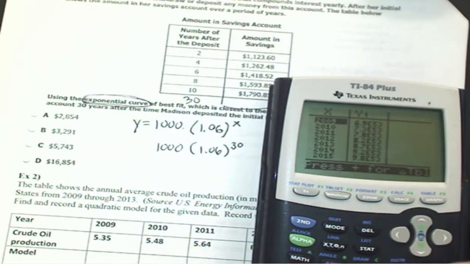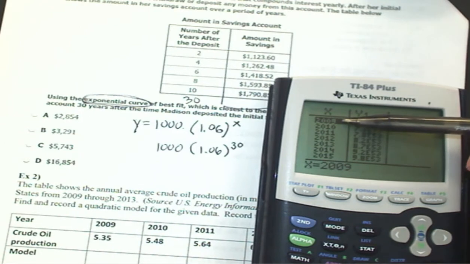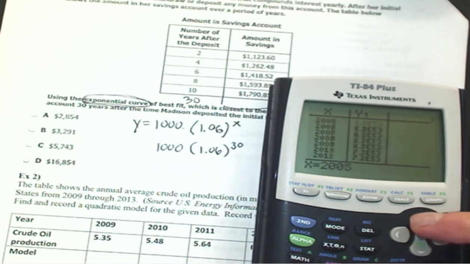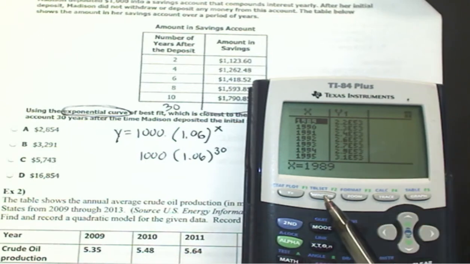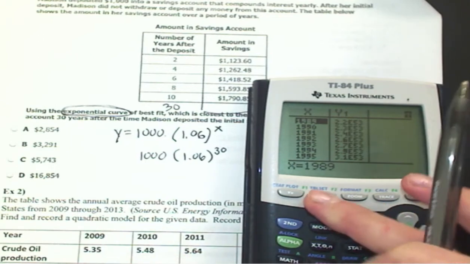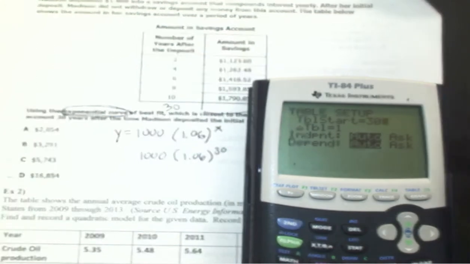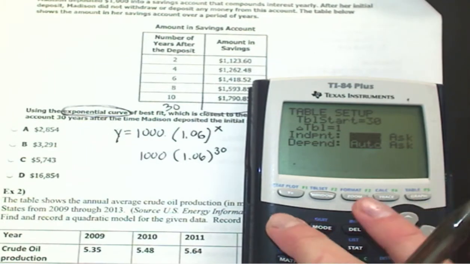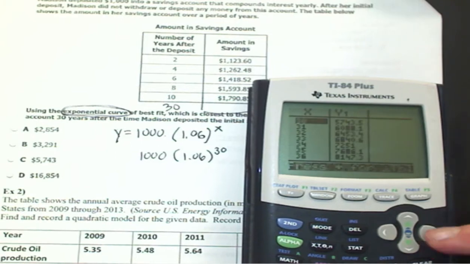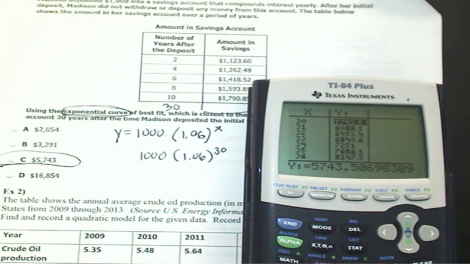Now I've got some numbers here that don't really mean anything to me. Okay, so I want this to be a 30. Now I could scroll, it would take a really long time. So instead, I'm just going to go to second window, which is the table set. It means I'm going to set up my table. And I'm going to just start my table at 30 because that's the number I'm looking for. Okay, then we're going to go back to table. There you go. There's a number.